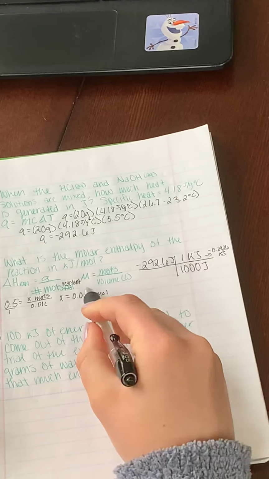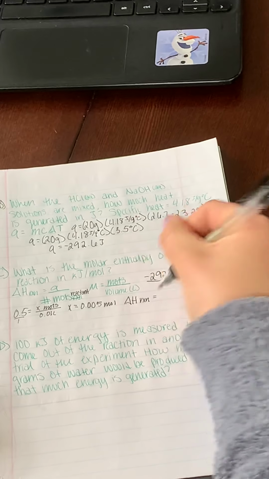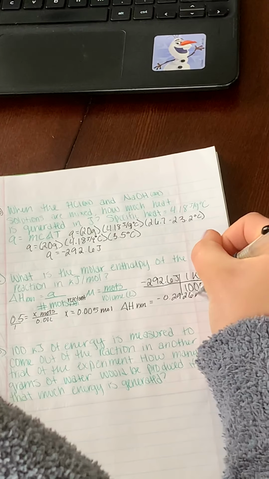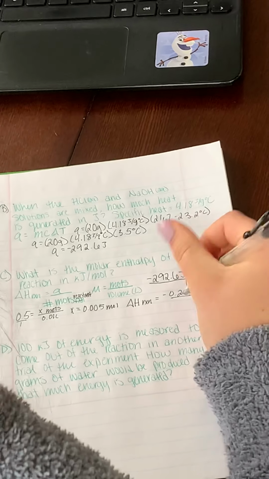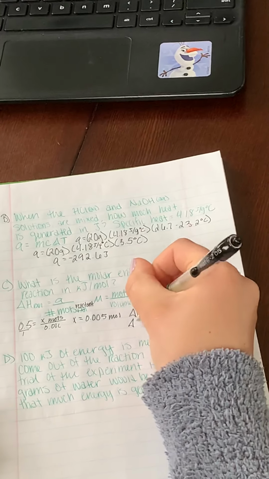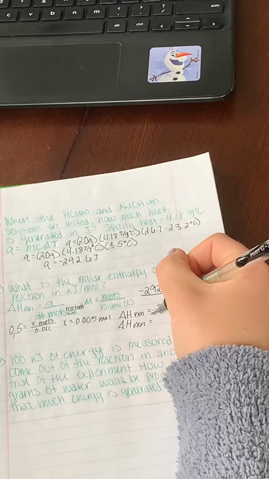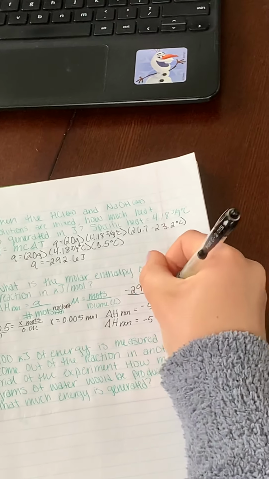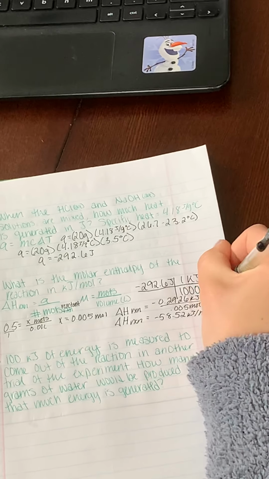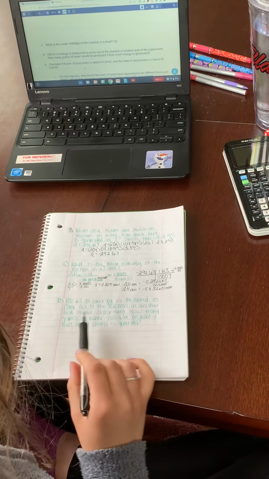So then you can take these two numbers and put them into this. So your enthalpy of the reaction equals negative 0.005 2926 kilojoules divided by 0.005 mole, and the change in heat, or the enthalpy of the reaction, I mean, is negative 58.52 kilojoules per mole.